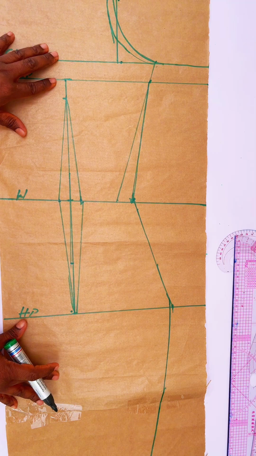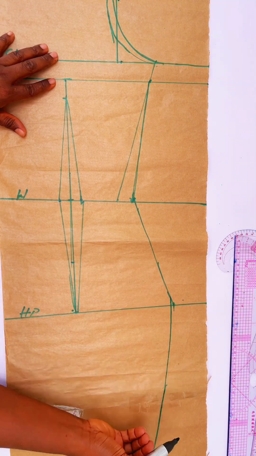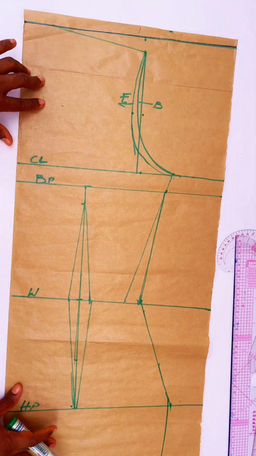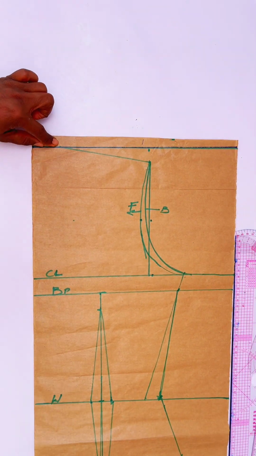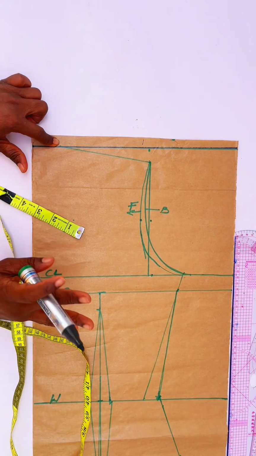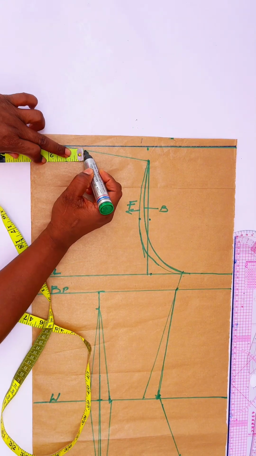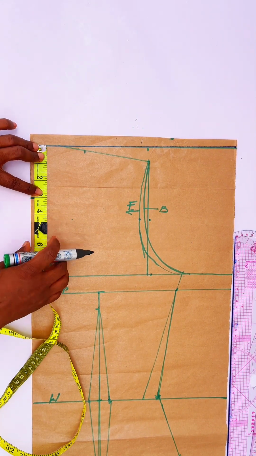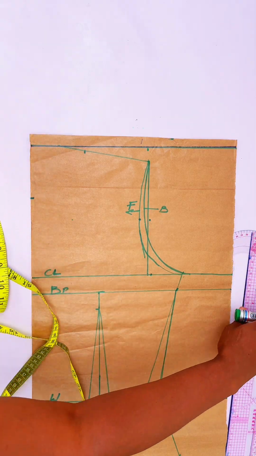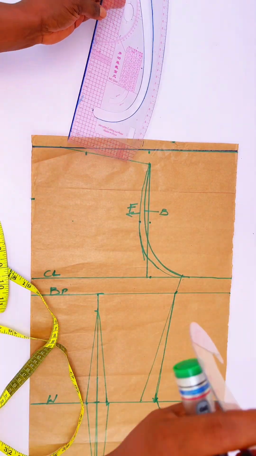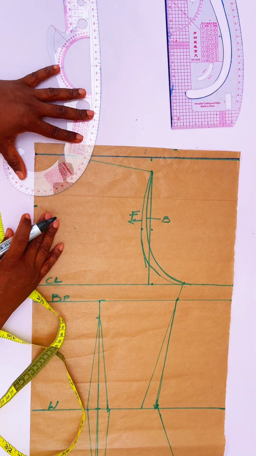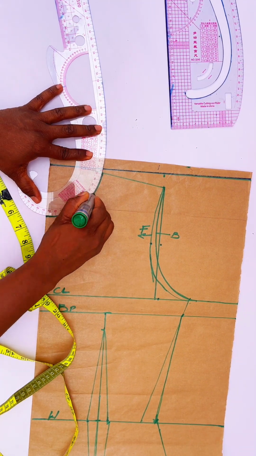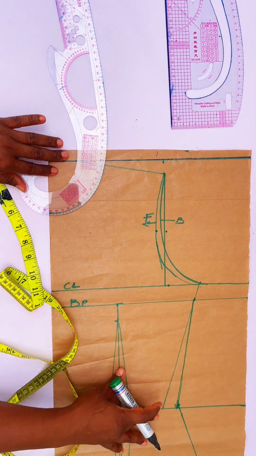So this is what we have, and we're going to go ahead and add allowances before we cut. If you want, you can go ahead and add allowances. We're going to take our neck. We're just going to work with the basic neck, which is 3 inches depth and 3 inches width. You can use this to extract any kind of neck you want, but we're just going to use this for the sake of this tutorial.